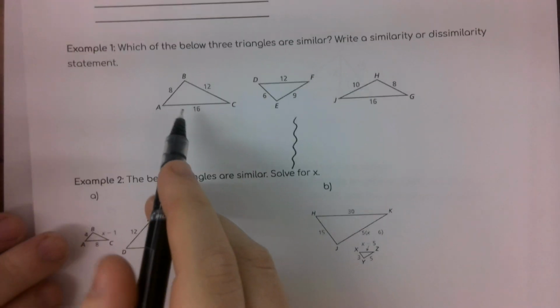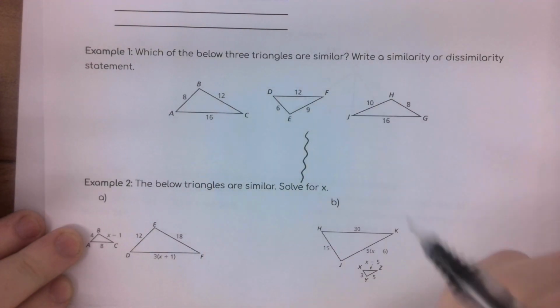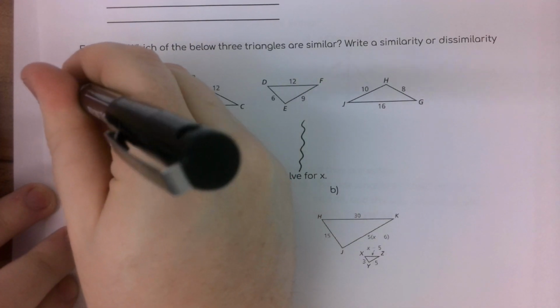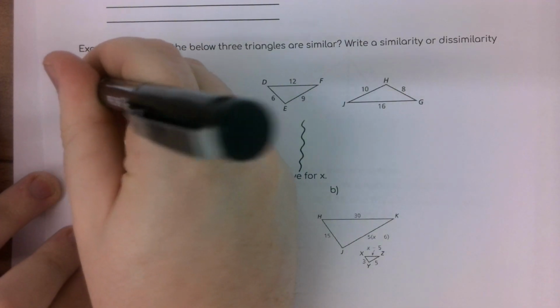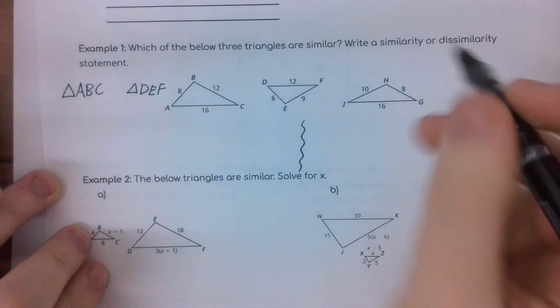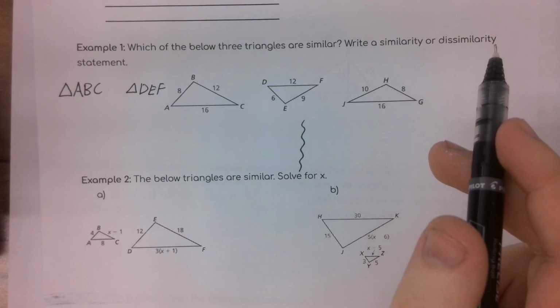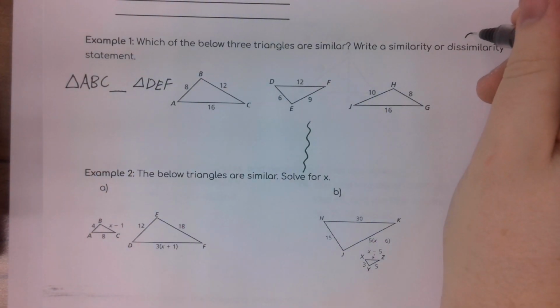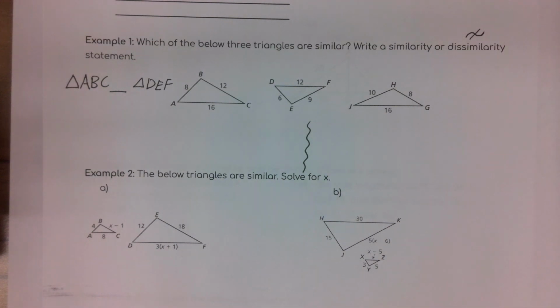So let's start by comparing the first two triangles, ABC to DEF. We're going to either be able to say ABC is similar to DEF or ABC is dissimilar to DEF. Dissimilar just means not similar. And the symbol for it is going to look like our similarity symbol with a slash through it. So let's compare these two. The problem is it can be a little bit difficult to decide which lengths to compare. I have a hint for you.